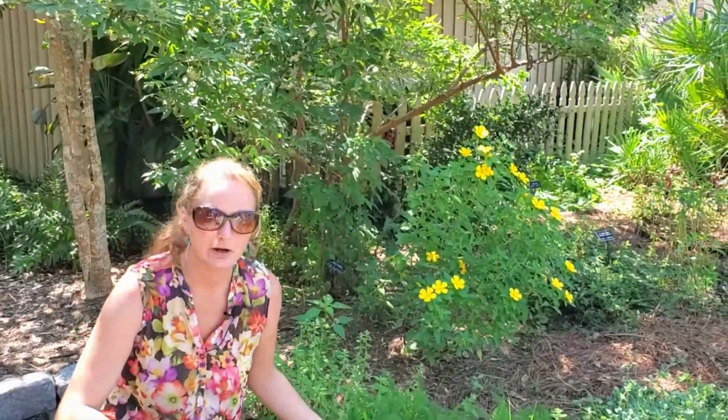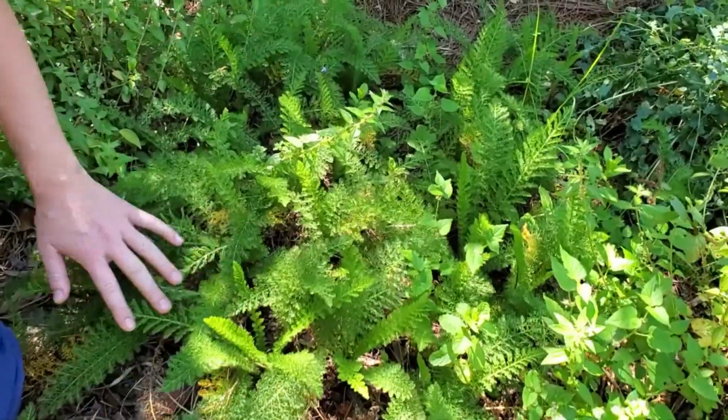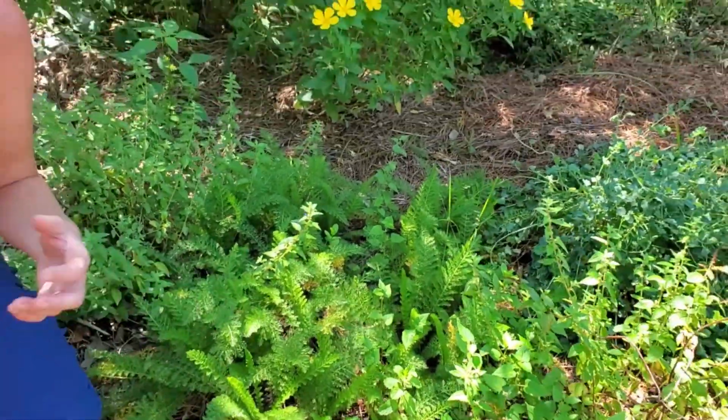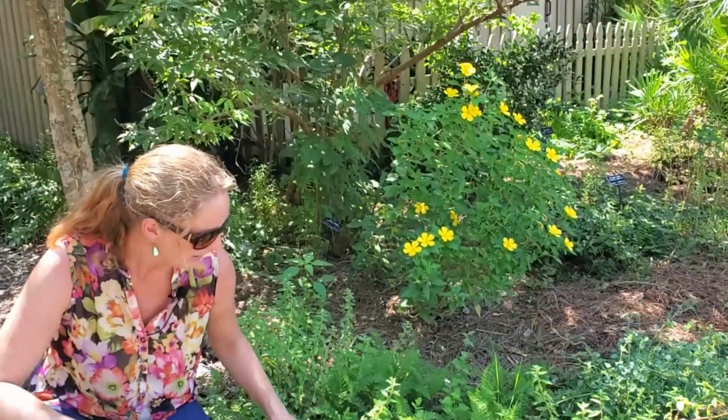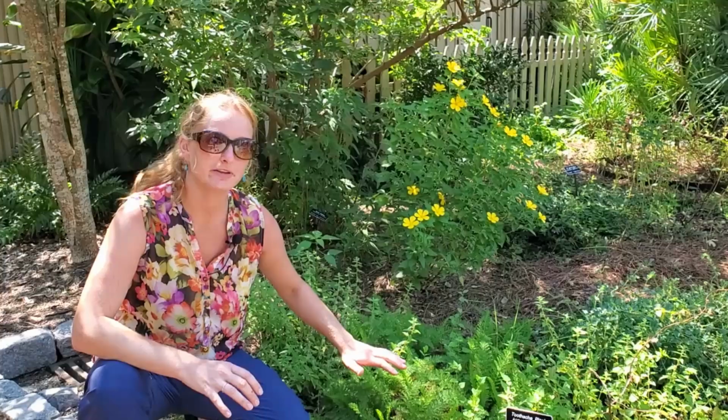Down here we've got yarrow, depending on what part of the country you're in. It will form a dense ground cover, and it flowers in white, yellow, different pinks and shades of purple. And it's a medicinal, but also a great pollinator plant. I include this in my native plant garden for that reason.